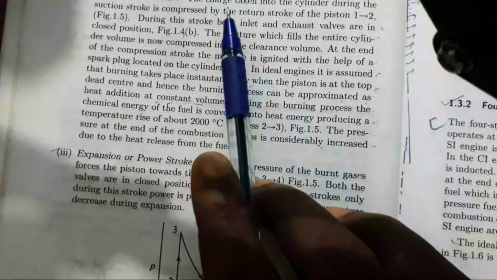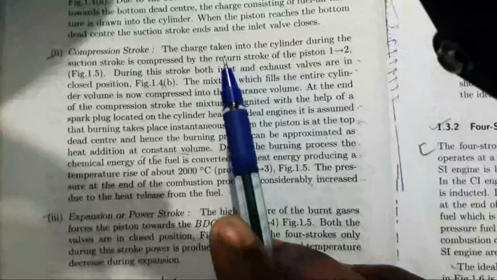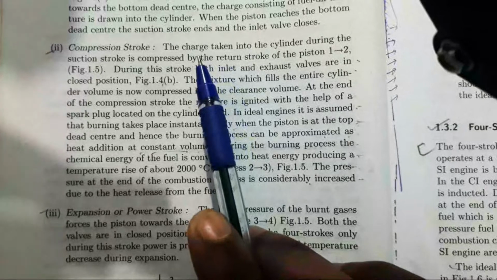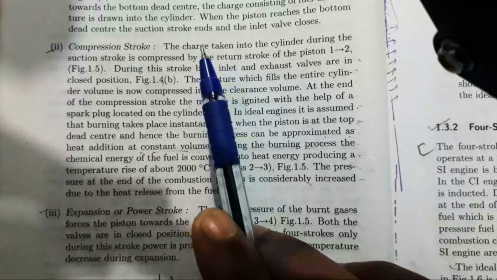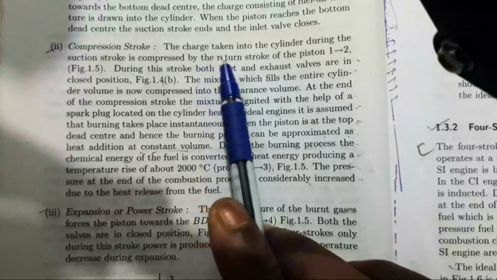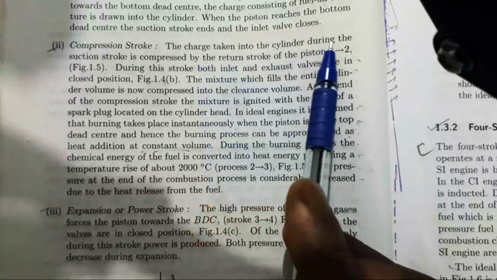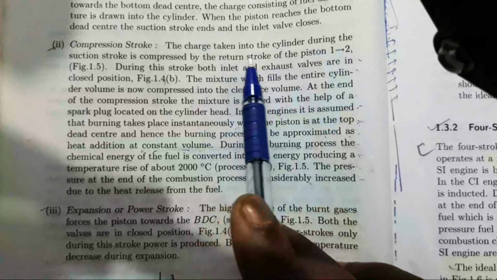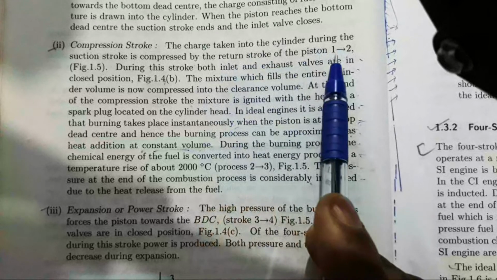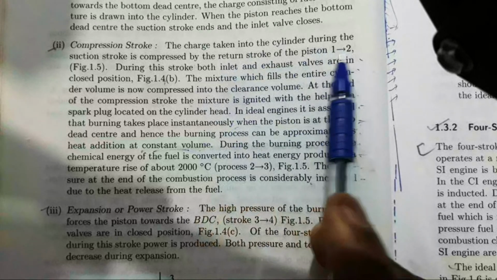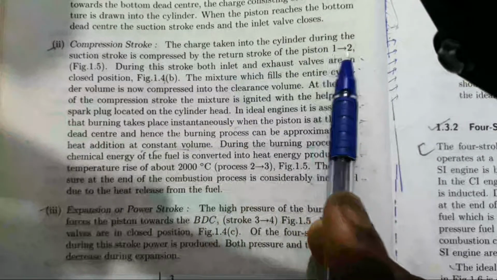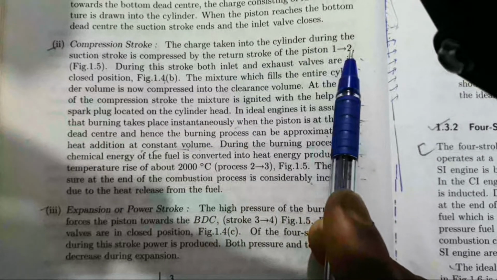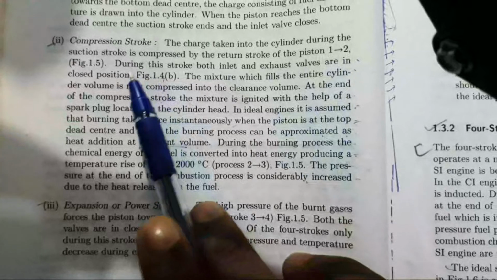Compression stroke. The charge taken into the cylinder during the suction stroke is compressed by the return stroke of the piston, 1 to 2. You can see in figure 1.5.